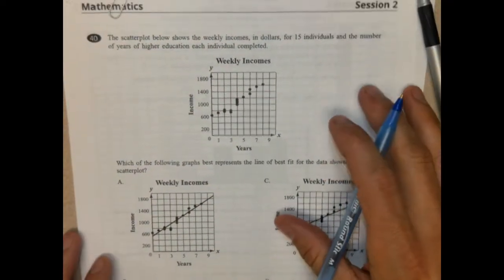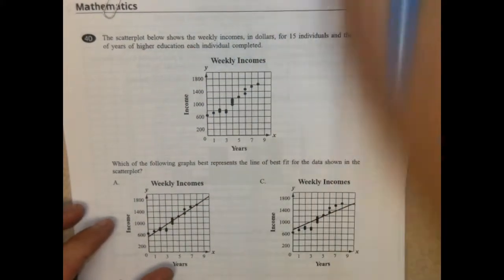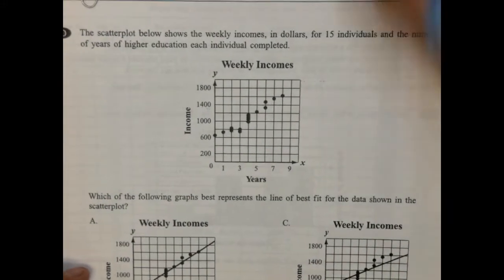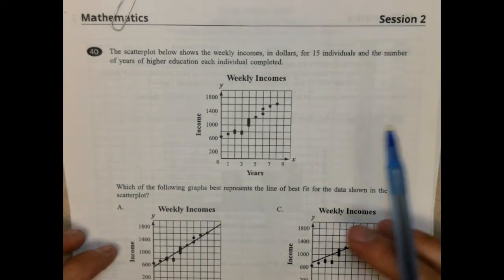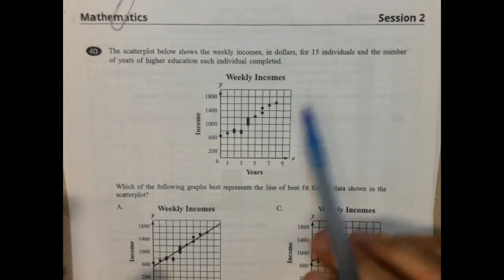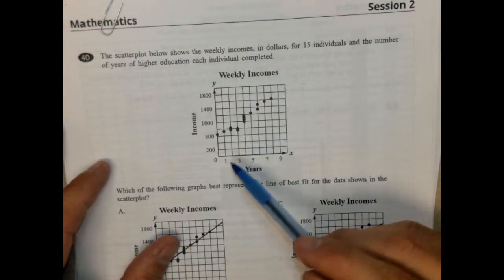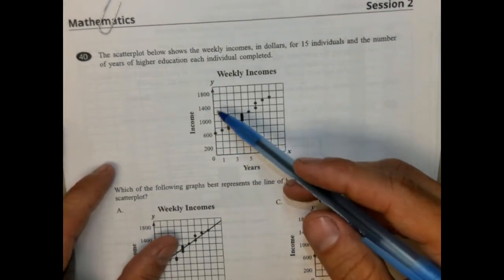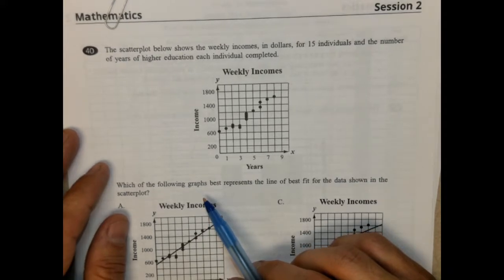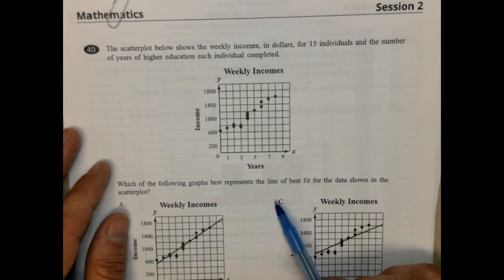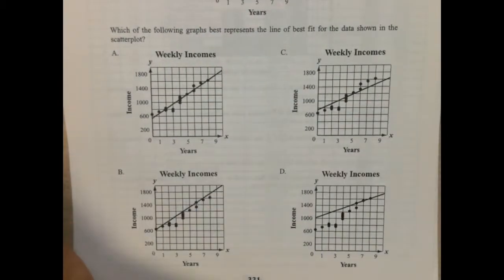Okay, the scatter plot below shows the weekly incomes in U.S. dollars for 15 individuals and the number of years of higher education each individual completed. Let's zoom in a little bit here. Okay, so the more education is on the right, and then their income goes up. Okay, so all right, which of the following graphs best represents the line of best fit for the data shown in the scatter plot? All right, so let's see which one of these is the best one.